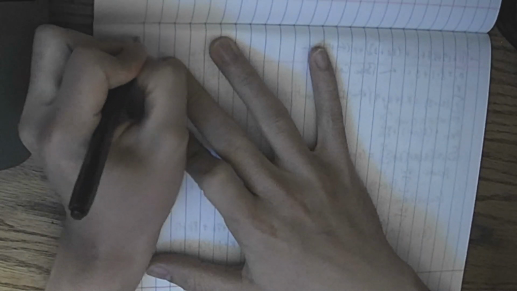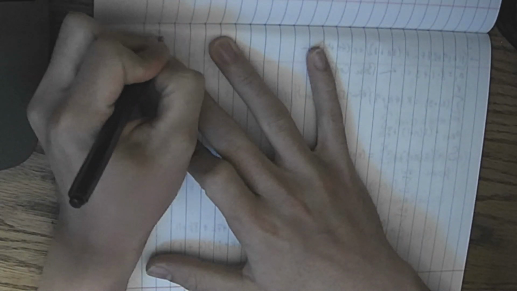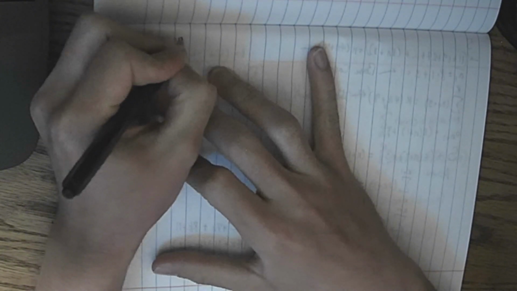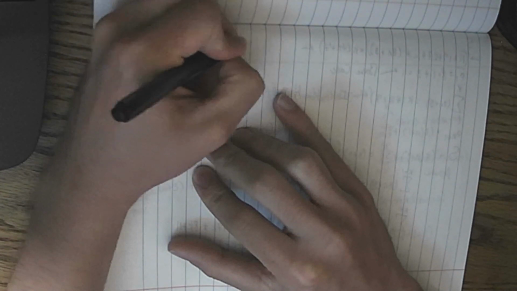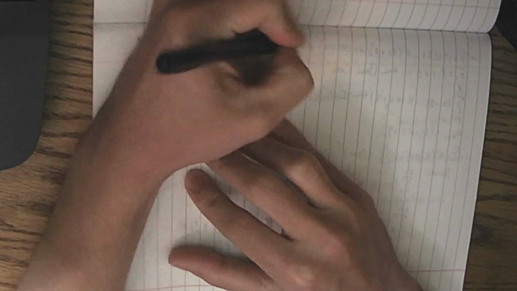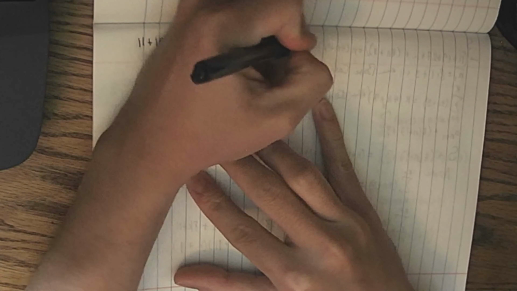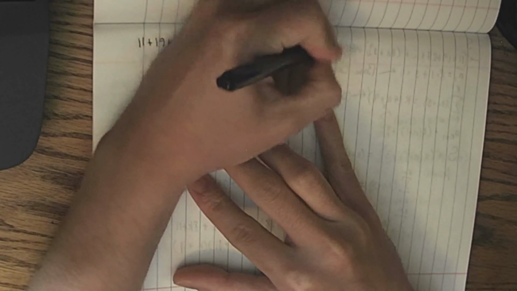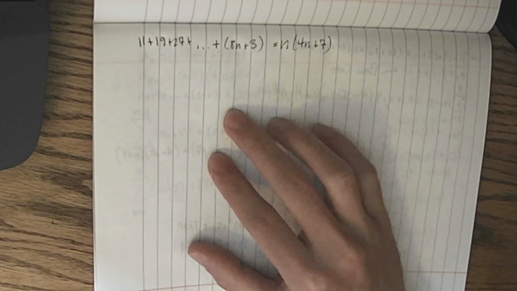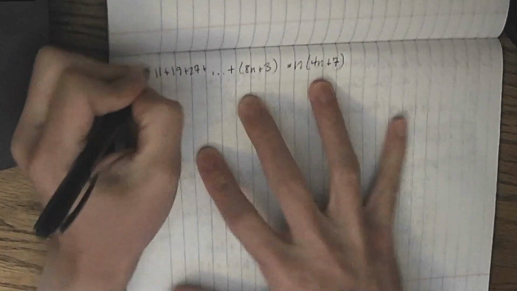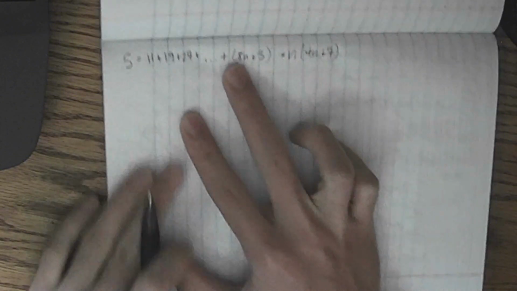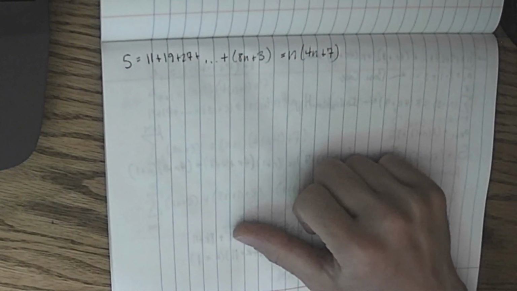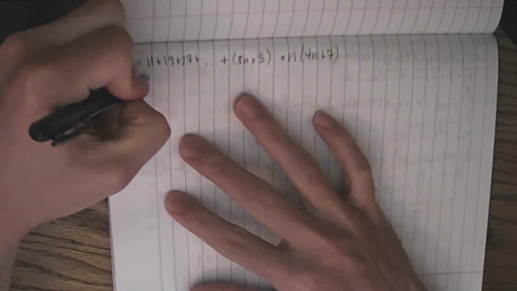We're given the series 11 plus 19 plus 27 plus dot dot dot plus (8n plus 3), and that is equal to n times (4n plus 7). I have that right? Yes. So I'm going to call this series S. And what I can do from there is establish our base case.